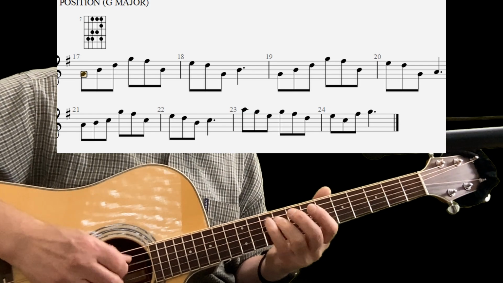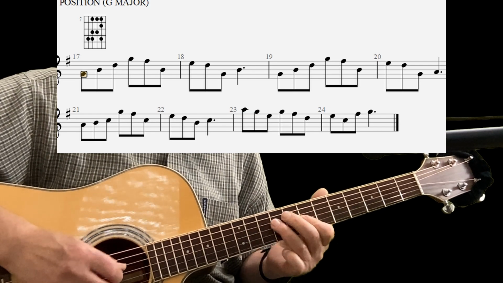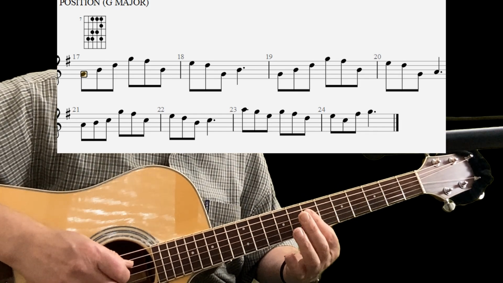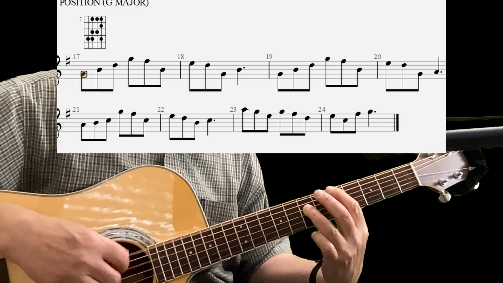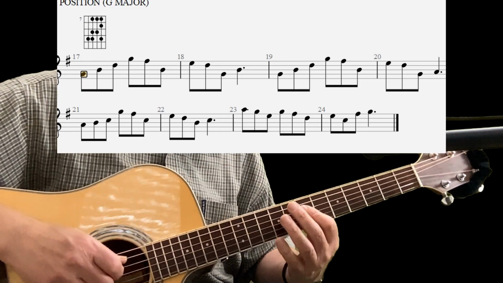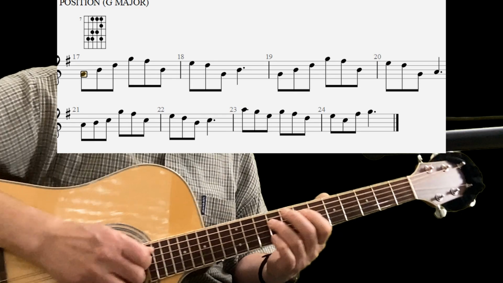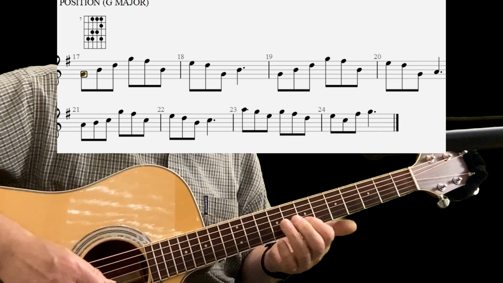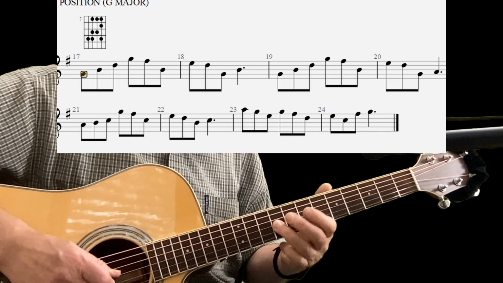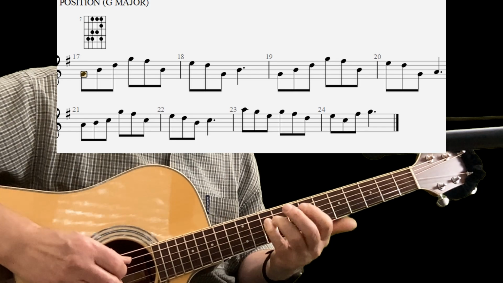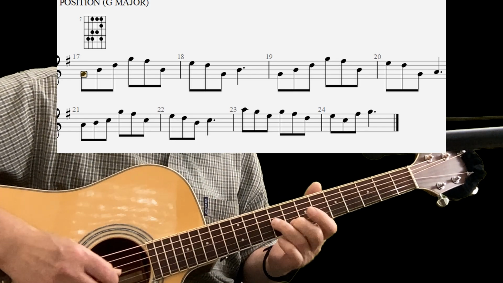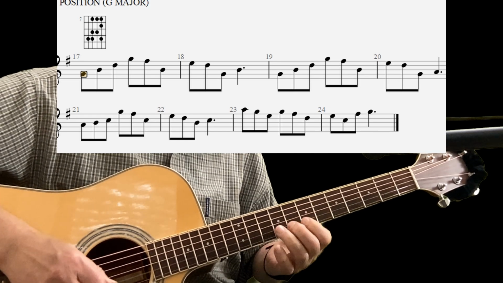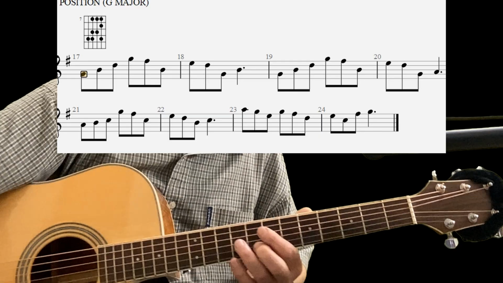And the second part is the same, except for the ending is a little bit different. And there we've got another A, which is the same as the octave right there. Okay, so now we got A, B, C, G, F sharp, now we've got this A. All right, let's see if we can play along with this one.